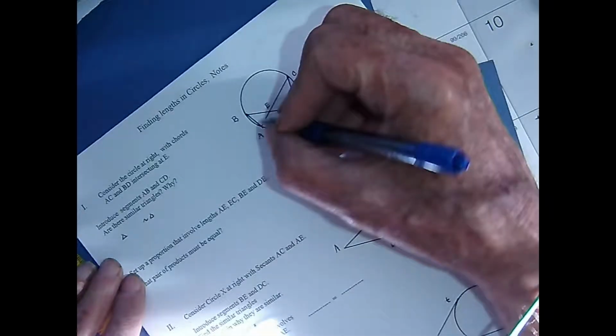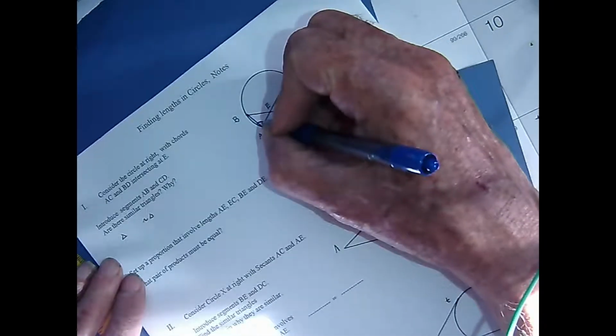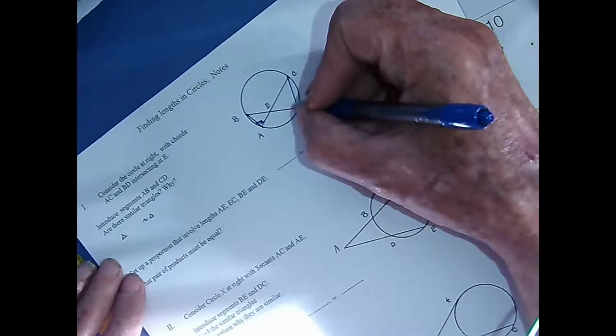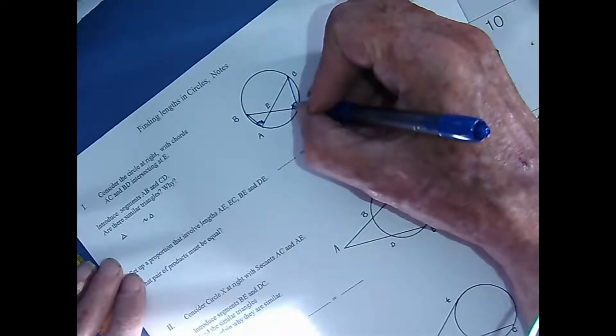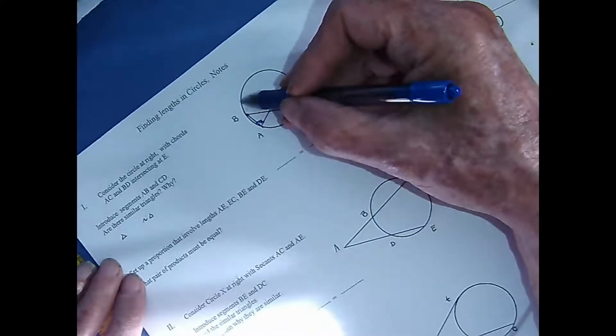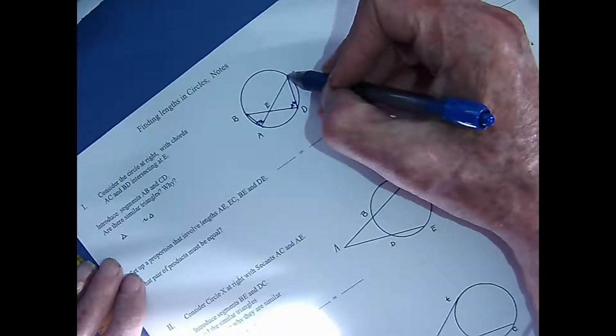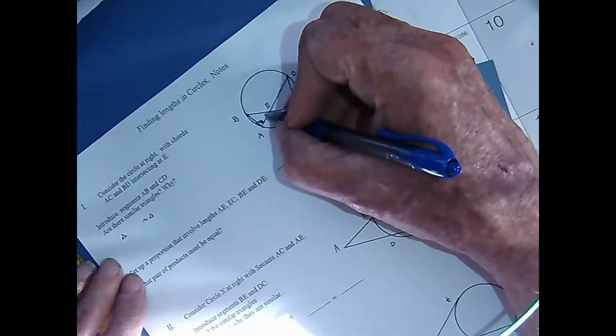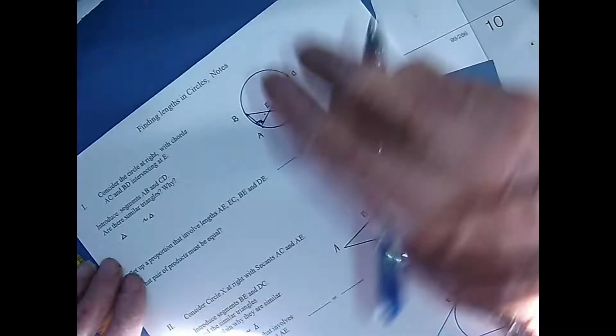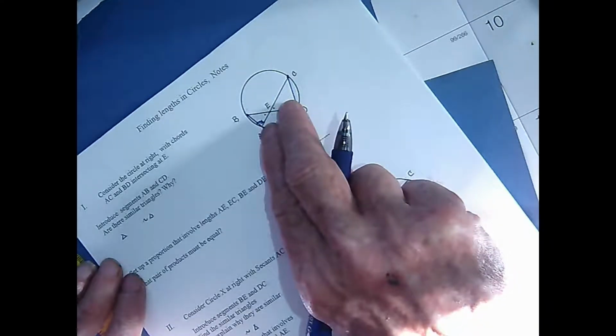You people at home should be thinking about that too. I would be thinking that this angle at A is going to be congruent with that angle at D. Why do I think so? Because those two inscribed angles cut the same arc. The vertical angles are congruent, and that two pairs of angles being congruent is enough for me.